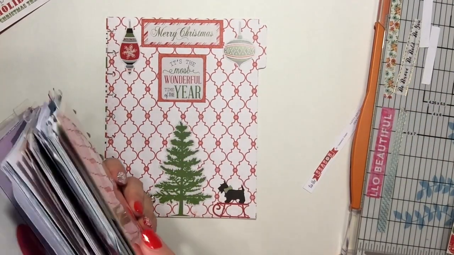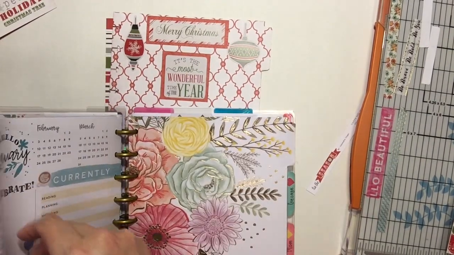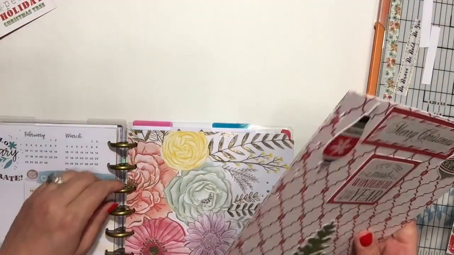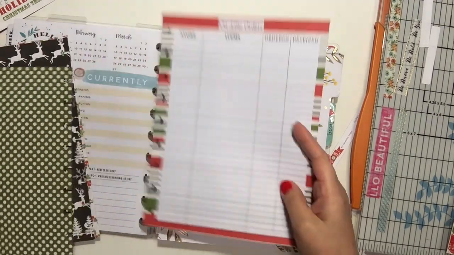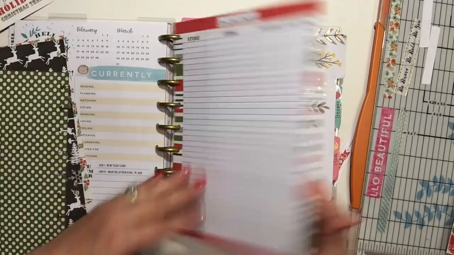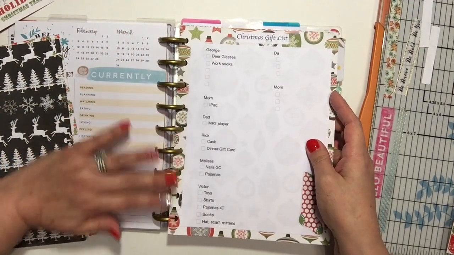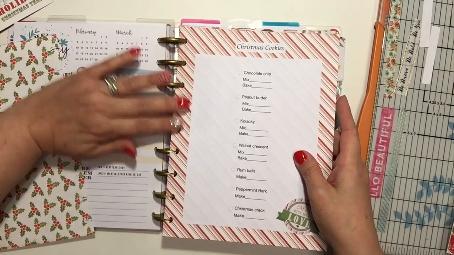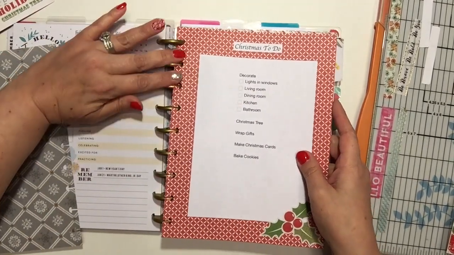That's going to go into my planner behind my December. And then I'm going to put it right in here. So this is going to be great.